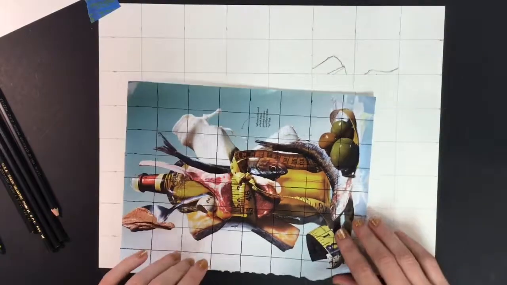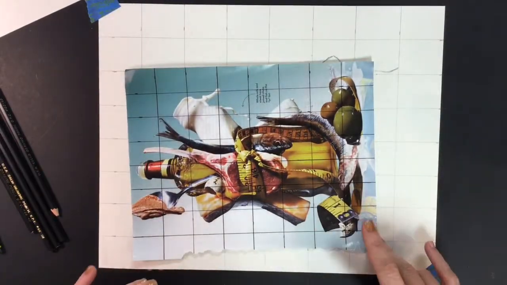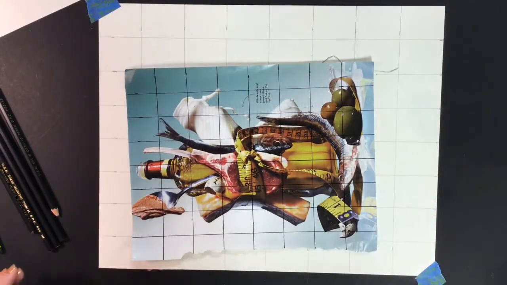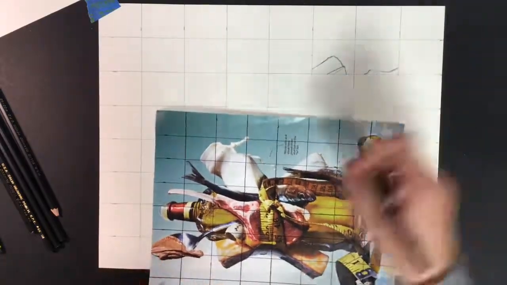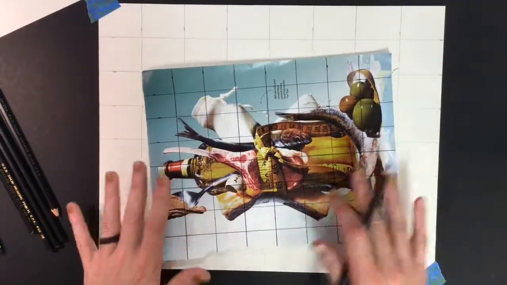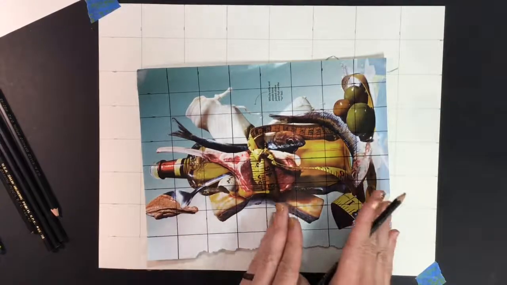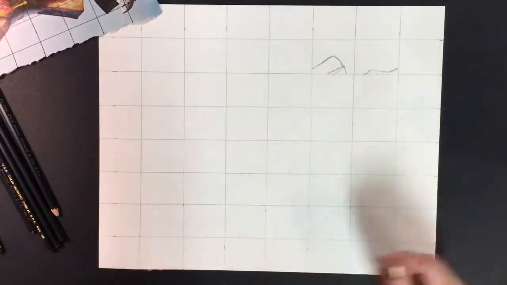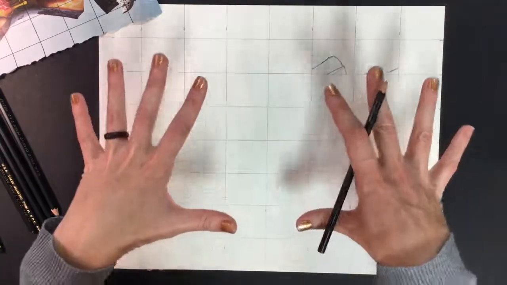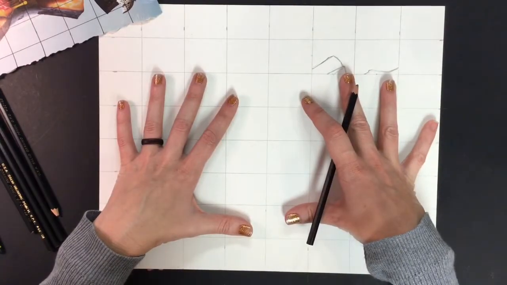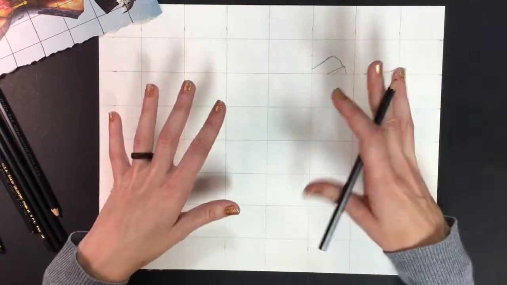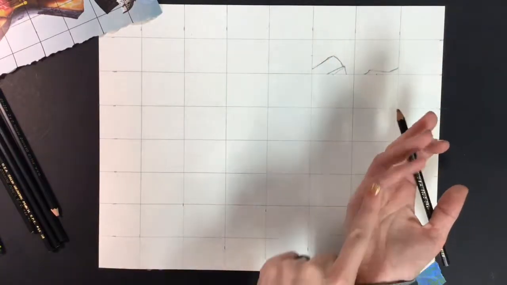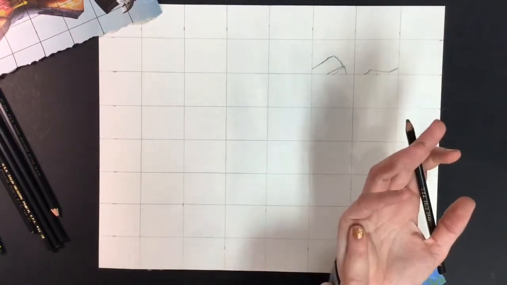When you start to do your shading, one thing that you will notice is, since I'm saying start dark and work light, that means that you're going to be working all over your picture, okay? And then you just put down your darkest dark. So what's going to happen is it will start to rub off onto your hand.